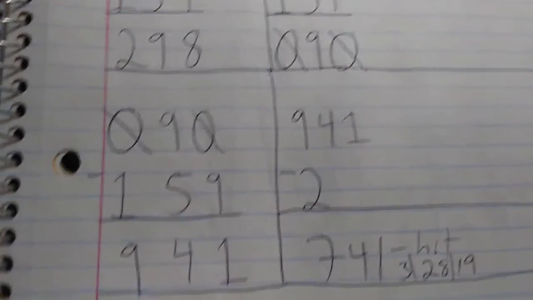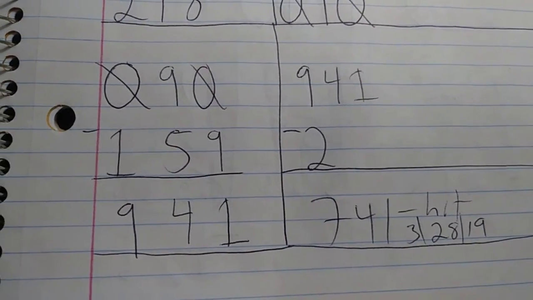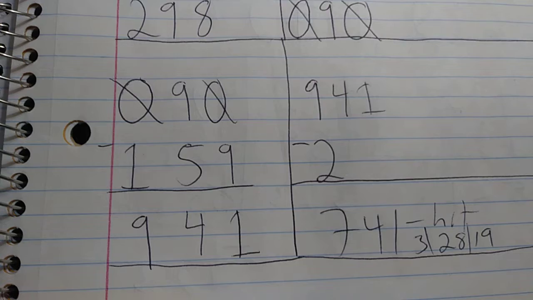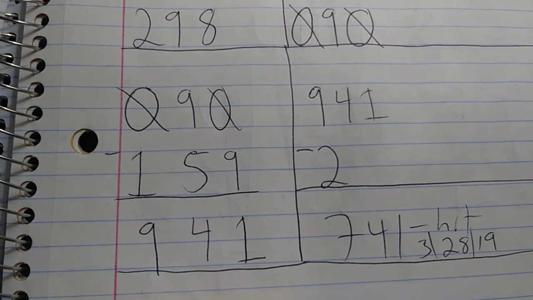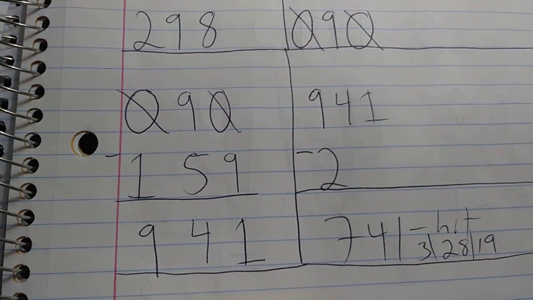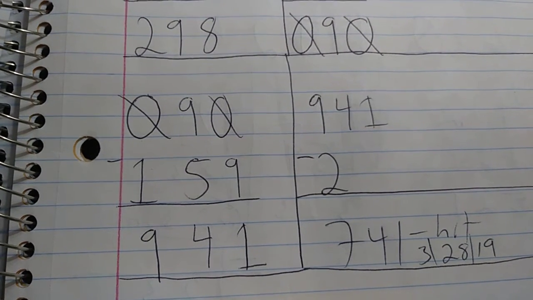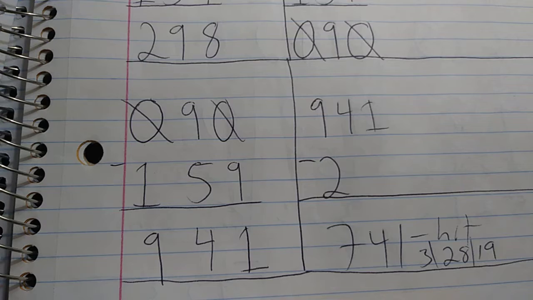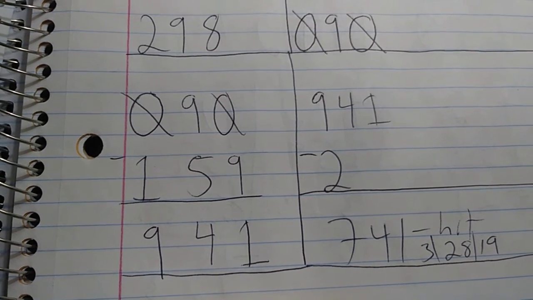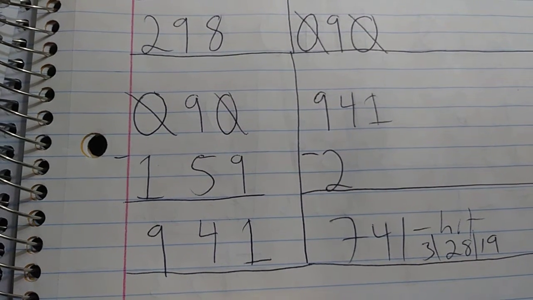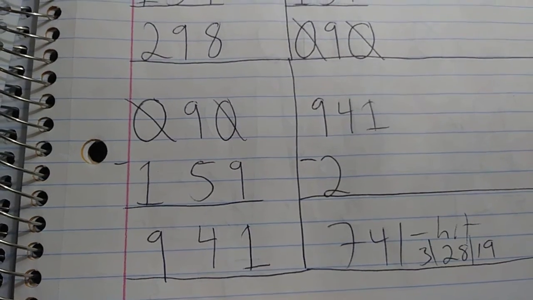Okay, so 090 minus 159, which is 10 minus 1 is 9, 9 minus 5 is 4, and then 10 minus 9 is 1. You're going to subtract off 2 from that 9. And that's 741. And that did hit on March 28th.